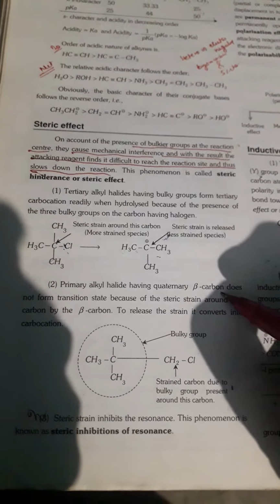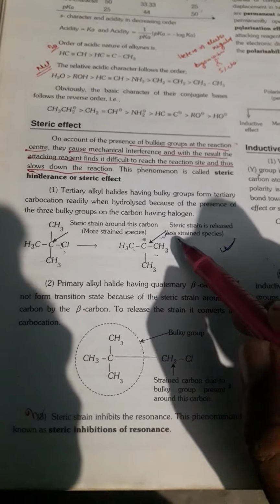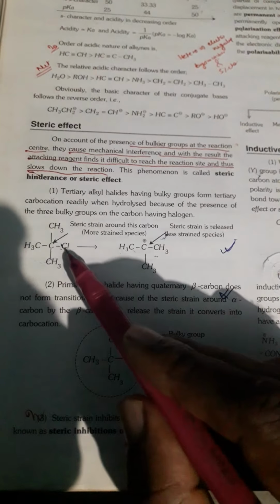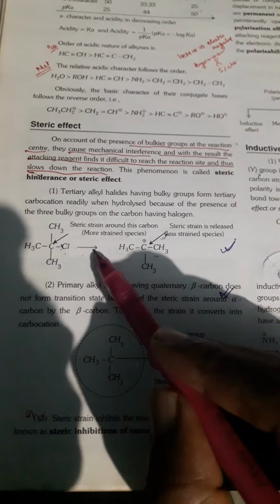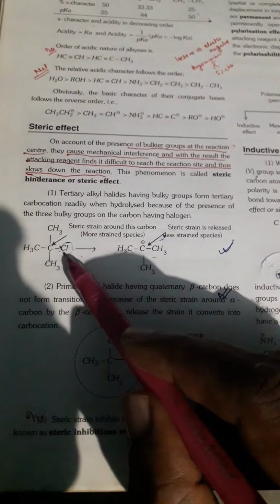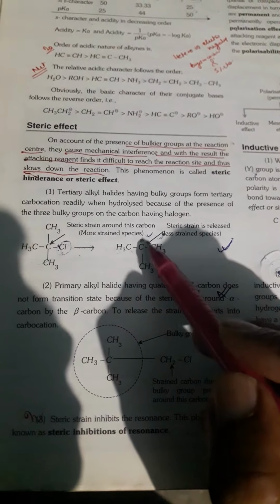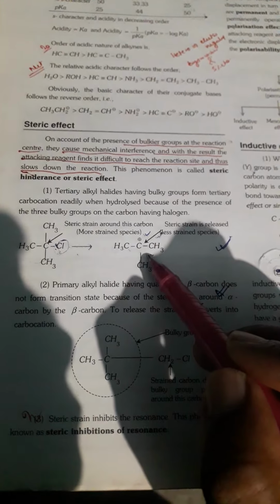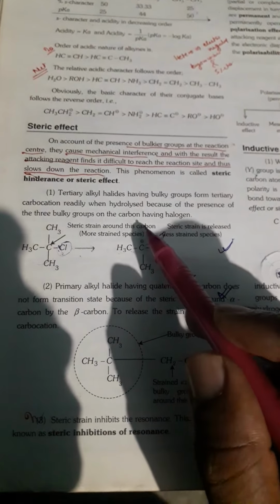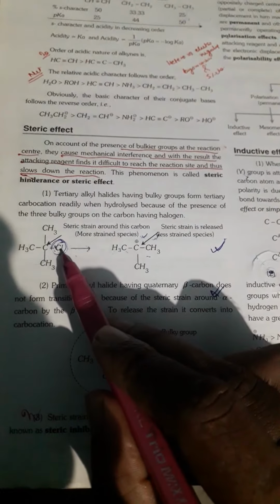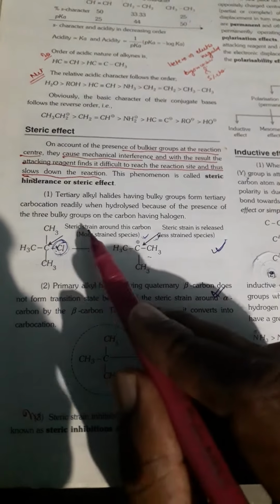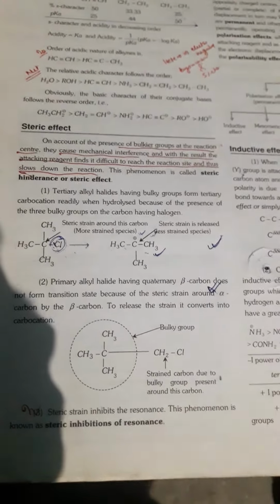So this is the first application. Here it also says the steric strain is released, giving a less strained species. In this molecule, when the reaction proceeds in the forward direction and chlorine is released, a carbocation forms, so less strain is created, because chlorine is also a bulky group. Due to release of this chlorine atom, some strain is released and this intermediate is formed. I have already discussed the intermediate.